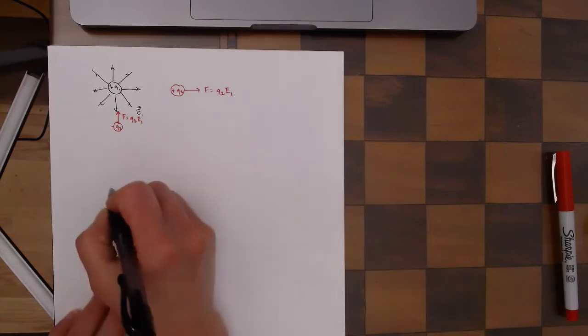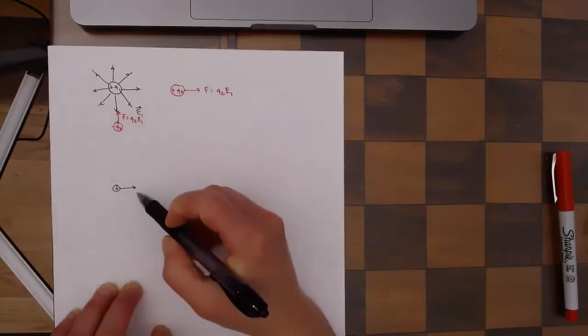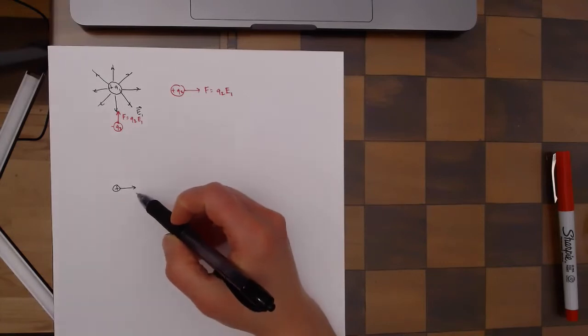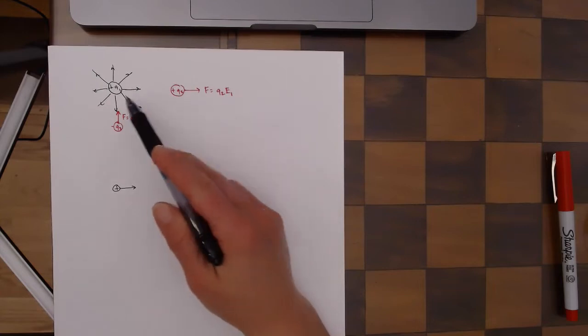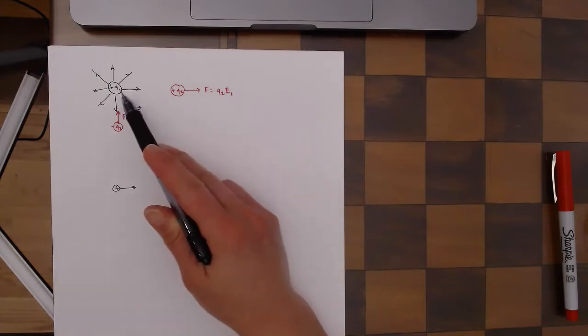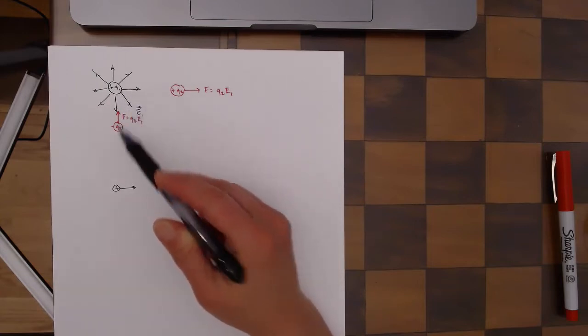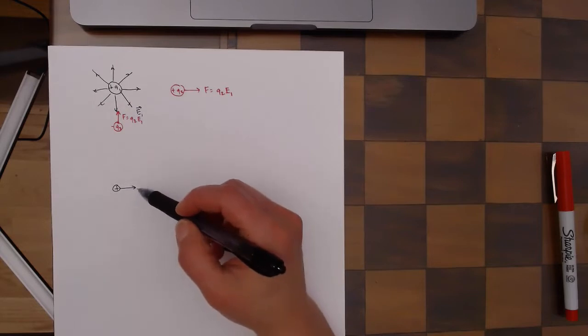If I have a charge and it's moving, then it creates both an electric field and a magnetic field. The electric field looks just like it did before, with electric field lines radiating outward. But the magnetic field that it creates, you find the direction of that using the right-hand rule.